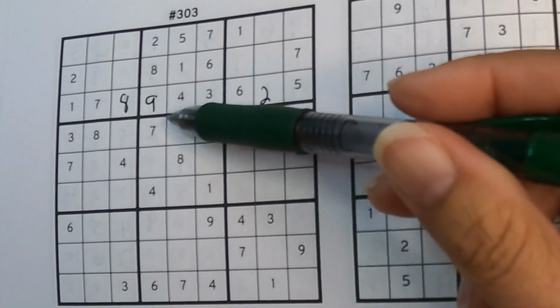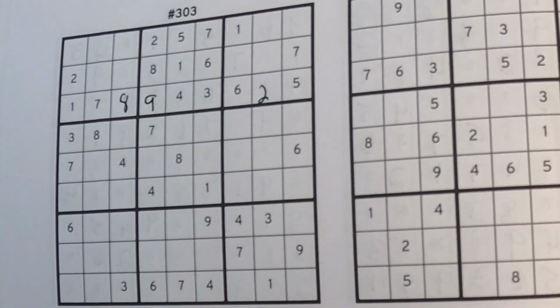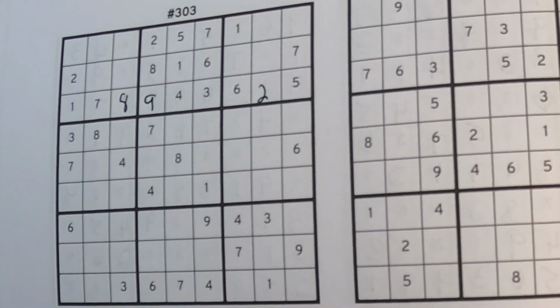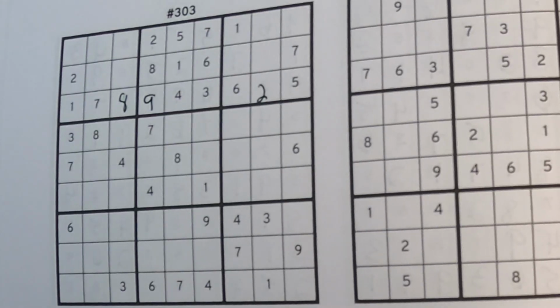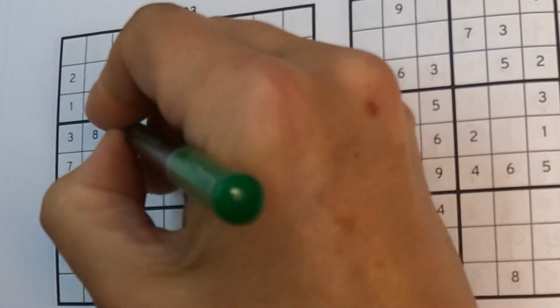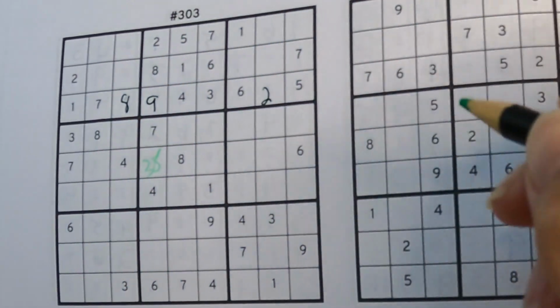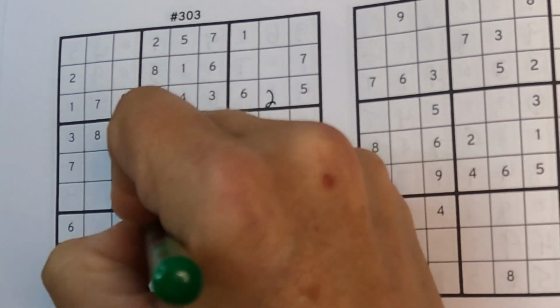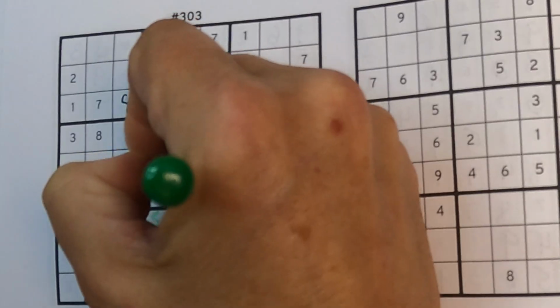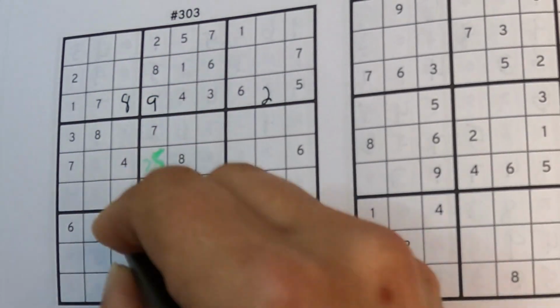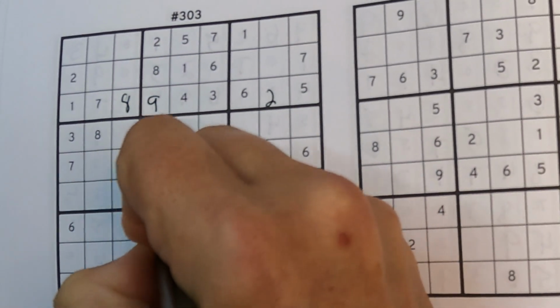For this column now, we're missing 1, 3, and 5. We've got a 1 here, so 3, 5. 3 here, so 1, 5. And no help here, 1, 3, 5.